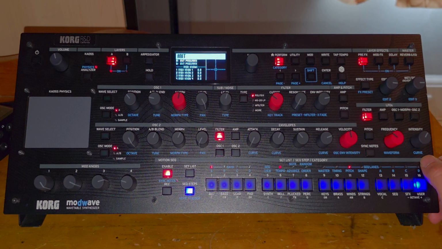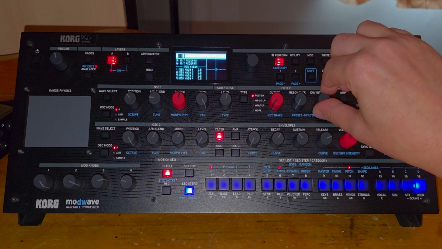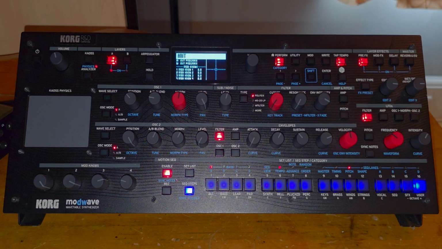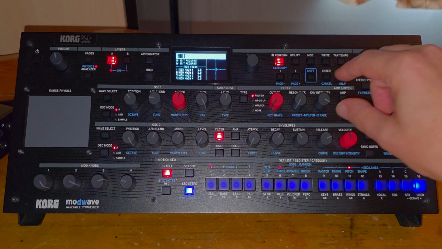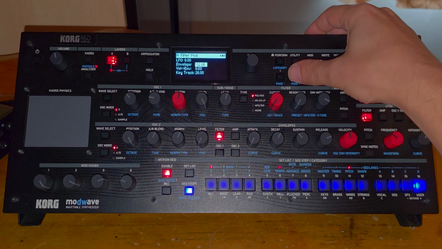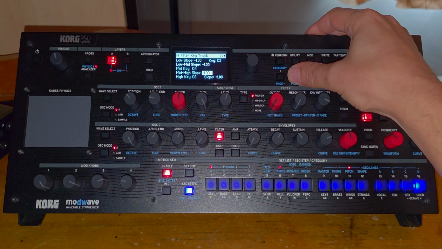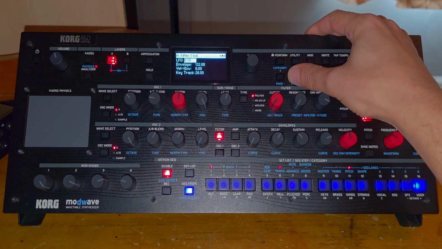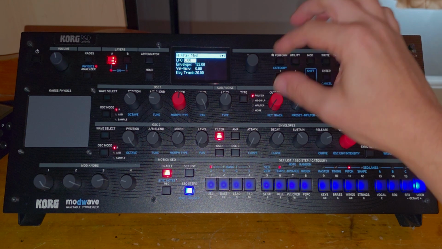Now if I press play, let's just play this sequence on a higher note. So you can hear it doing the pitch, but it's not retriggering the envelope each time. So all you really need to do is go to the envelope, and it should have envelope source.